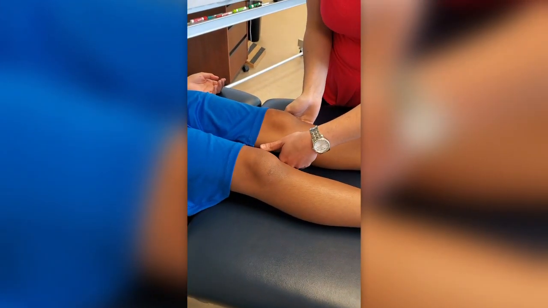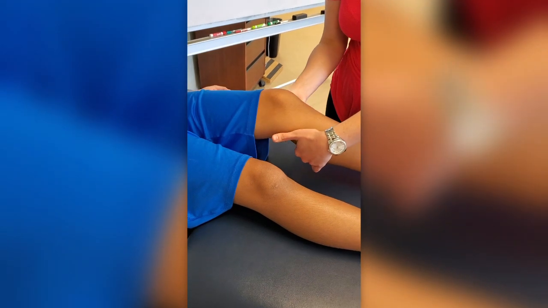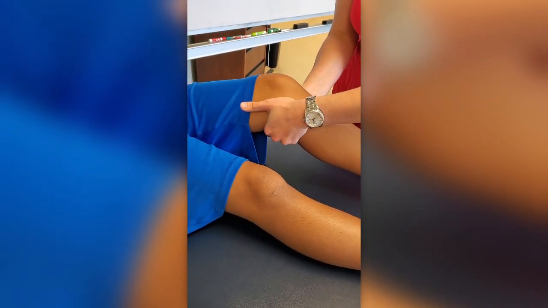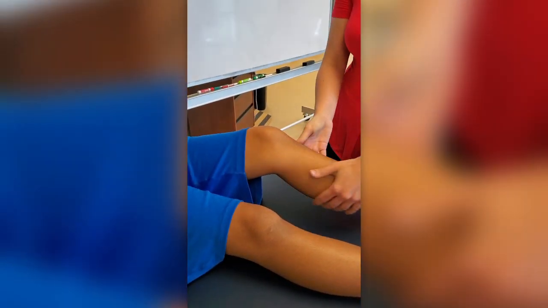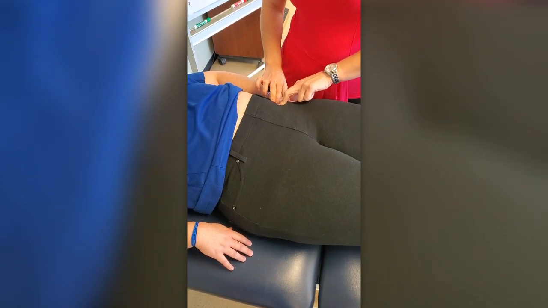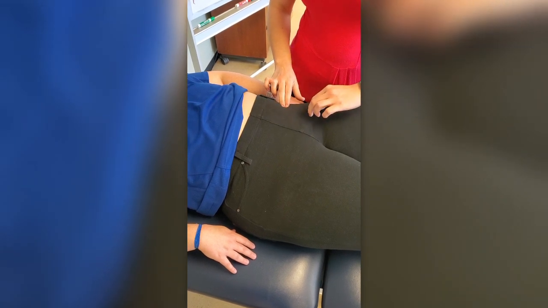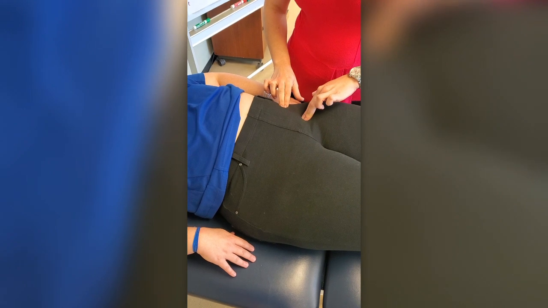The popliteal pulse is in the popliteal fossa at the back of the knee, and for this one we push up with our fingers into the popliteal fossa and push down with the thumbs around the knee. The femoral artery is between the anterior superior iliac spine and the pubic tubercle and distal to the inguinal ligament.